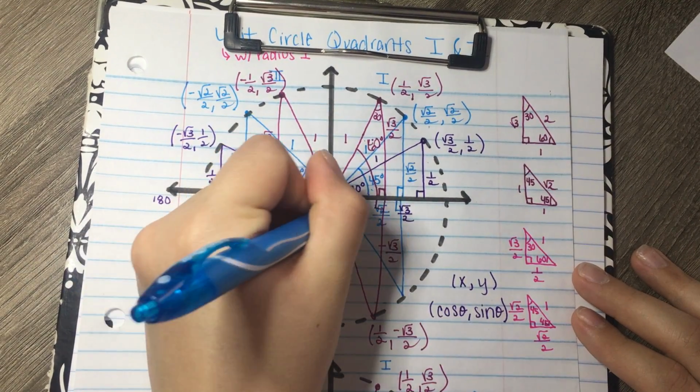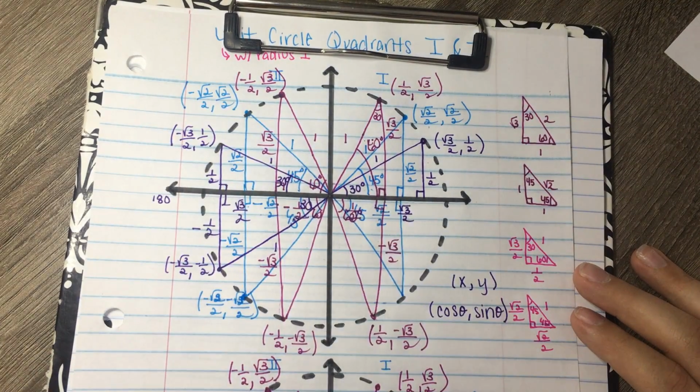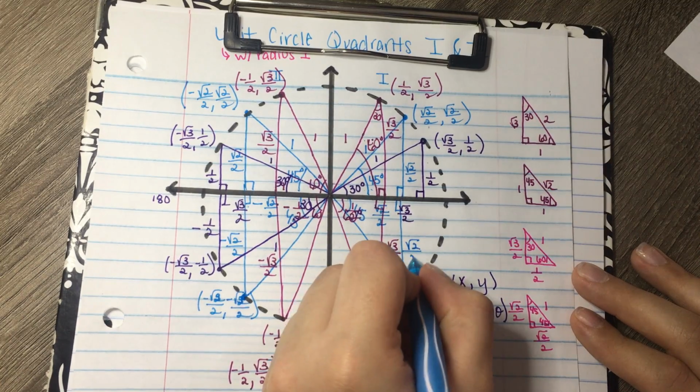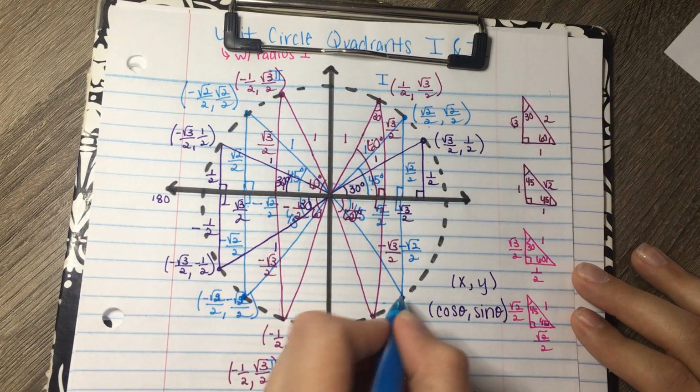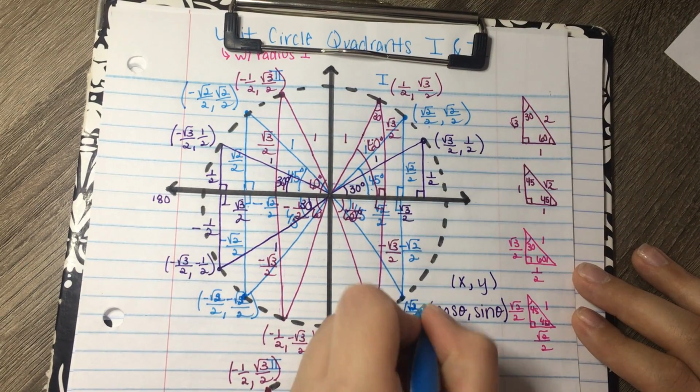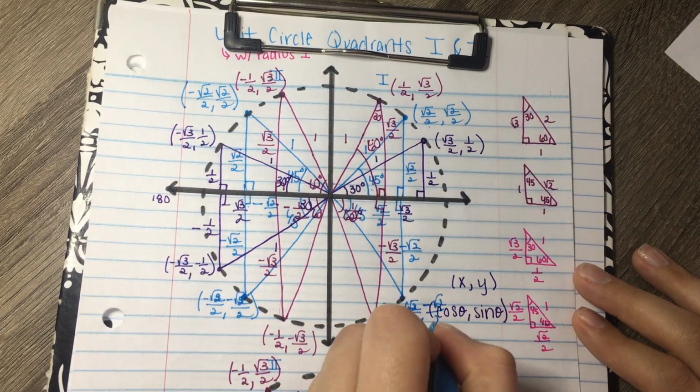Doing that triangle in baby blue now. This is going to be our 45-degree triangle, 45 degrees away from that axis. This leg we can see is square root of 2 over 2. This leg is also square root of 2 over 2. It went down, so it's going to be negative. So we have a positive square root of 2 over 2, and then negative square root of 2 over 2.